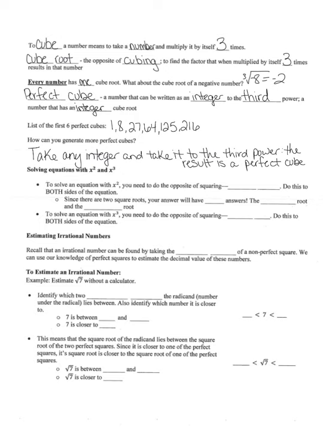So now we're going to get into solving equations where we have x squared and x cubed. To solve an equation with x squared, we have to do the opposite of squaring, which, as we said before, is finding that square root. And we do this to both sides of the equation. Since there are two square roots, you will have two answers.